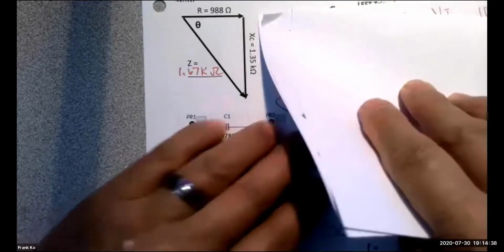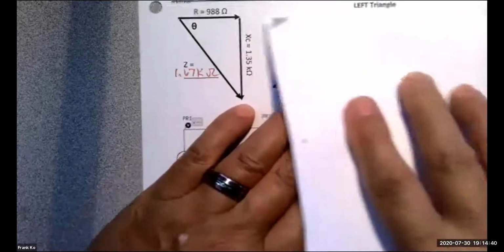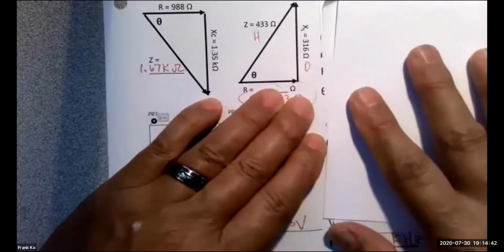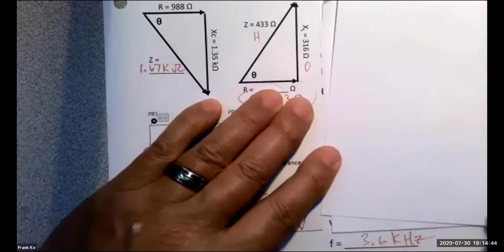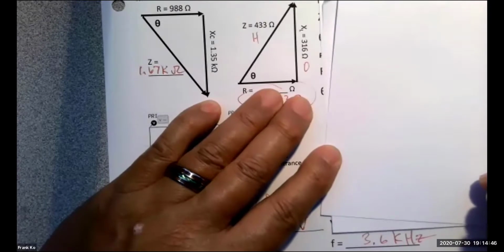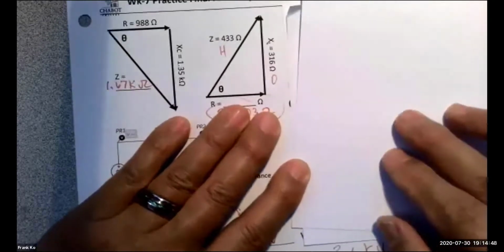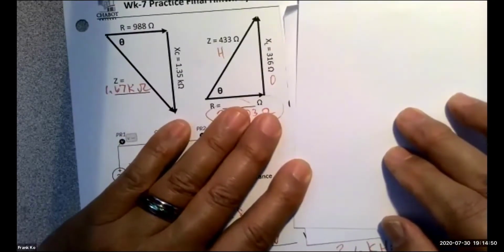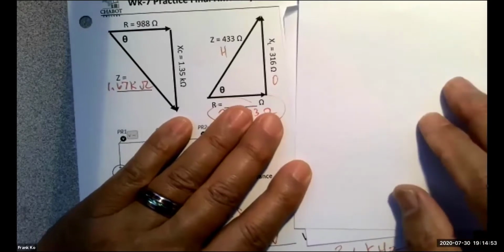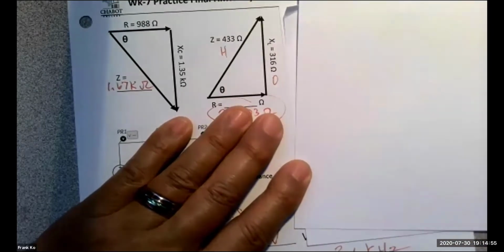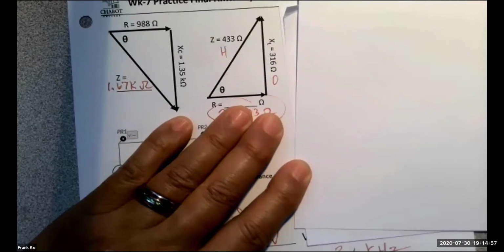What's my second triangle in terms of resistance? Gregory, what's my second triangle? I have it at 296.03 ohms.